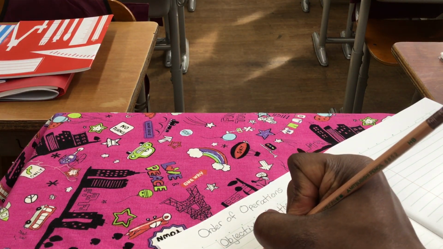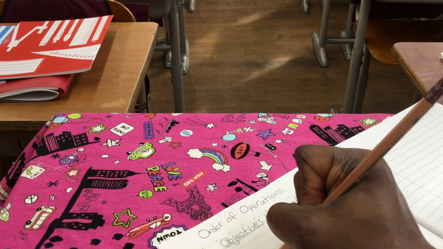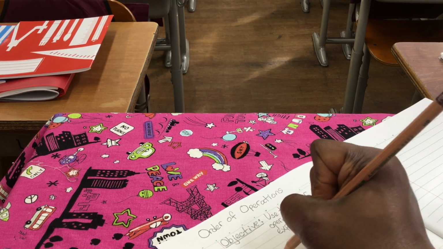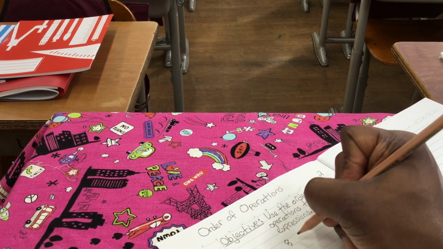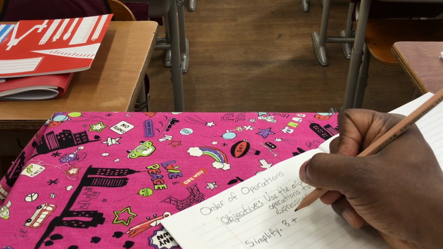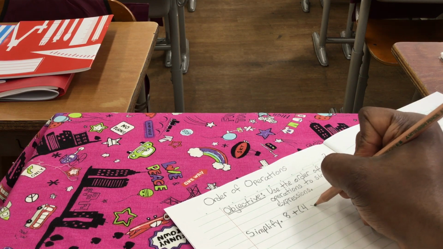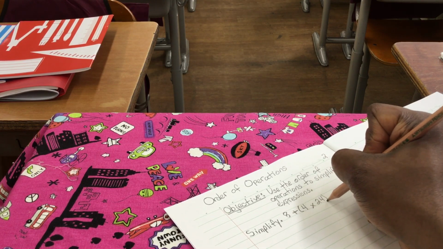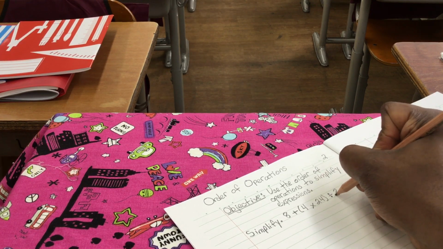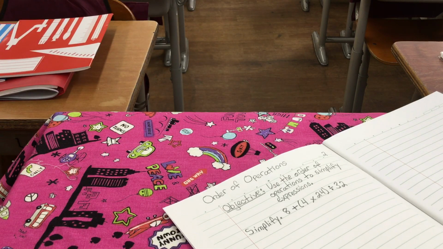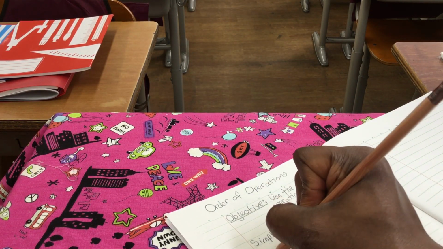So we're going to look at a sample problem as we do. So I'm going to say simplify. Now, you know when we simplify, we make something as small as we can. We're going to simplify 8 plus, in parentheses, 4 times 24 divided by 32. Okay?